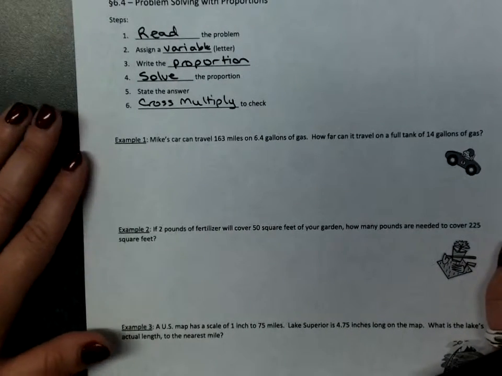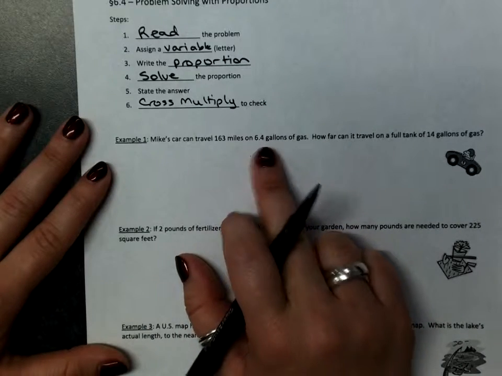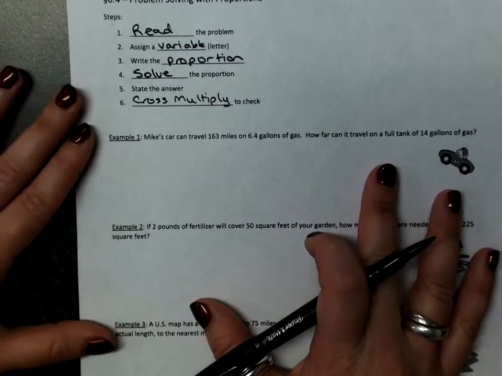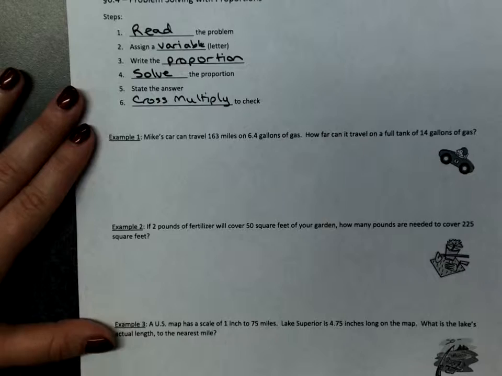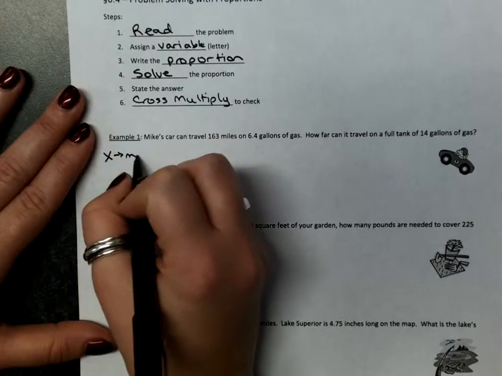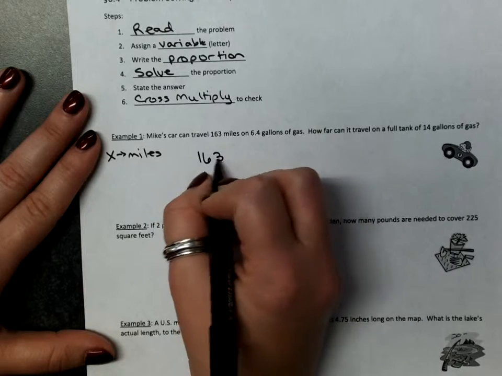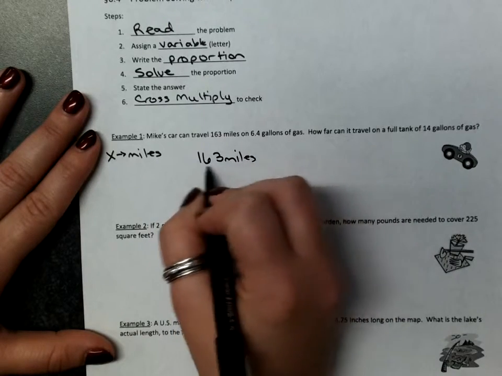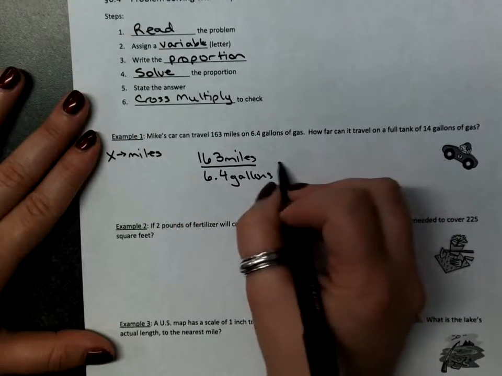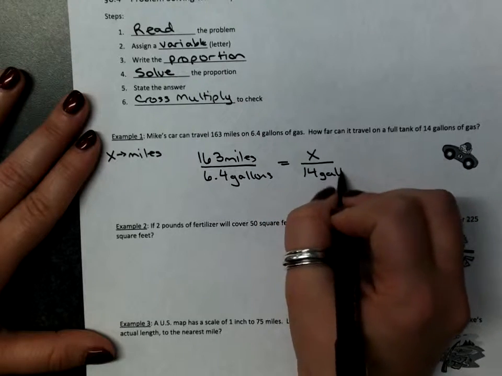So example 1, Mike's car can travel 163 miles on 6.4 gallons of gas. How far can it travel on a full tank of 14 gallons of gas? So we've read the problem. We're trying to figure out how far it can travel, and so the x is going to be the miles. We know that it can go 163 miles on 6.4 gallons of gas. We're trying to figure out how many miles it can go on 14 gallons of gas.